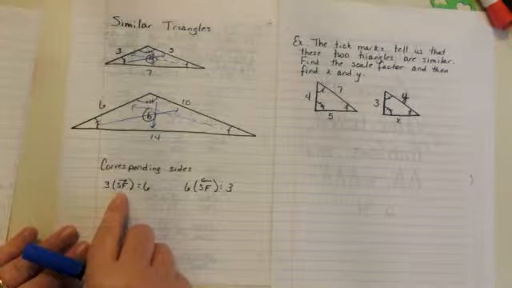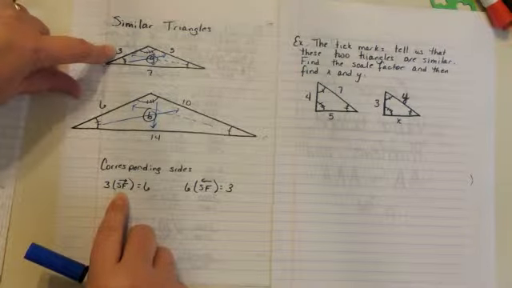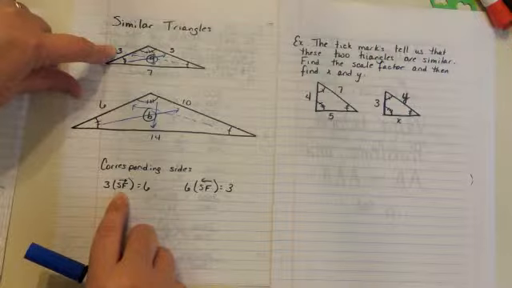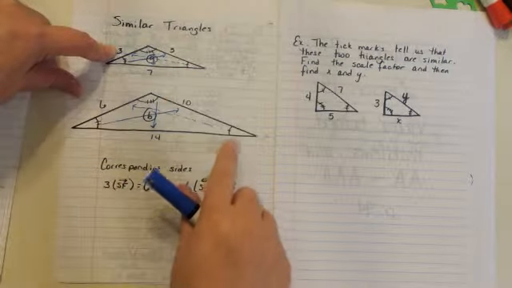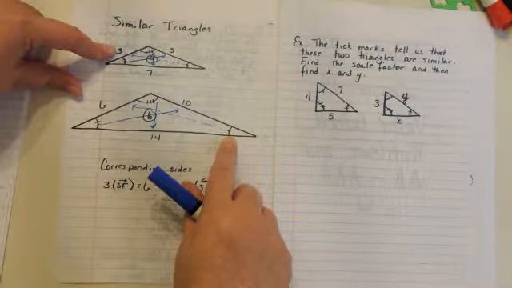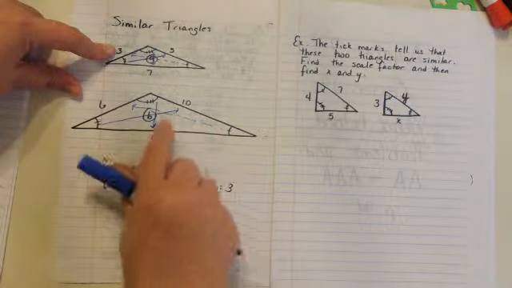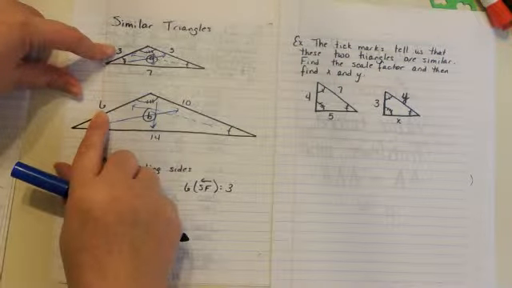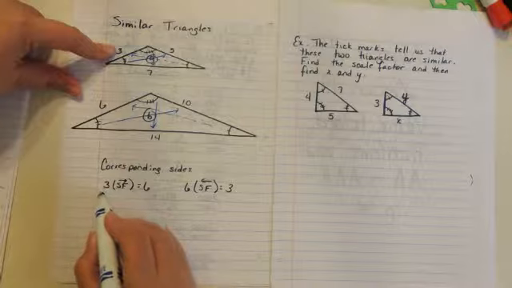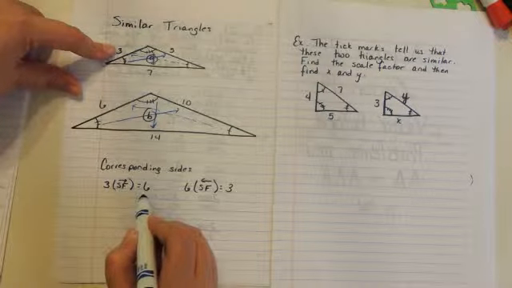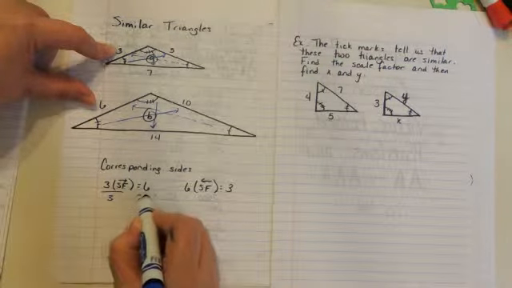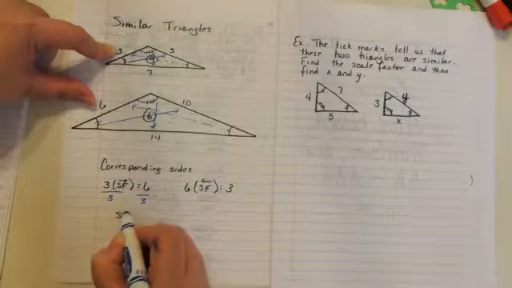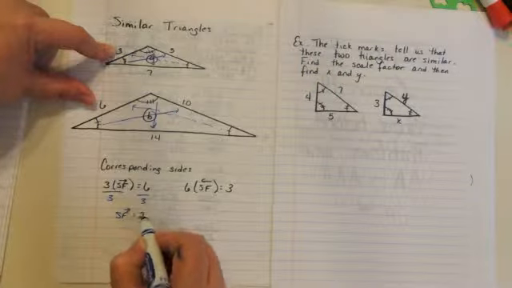So 3 times the scale factor is going to equal its corresponding side. 3's opposite angle is this one with the 1 tick mark. So down here in its similar triangle, we find the other angle with the 1 tick mark, and its opposite side is 6. So 3 times the scale factor equals 6 because it's its corresponding side. And then we can divide by 3 and find that this scale factor is 2.